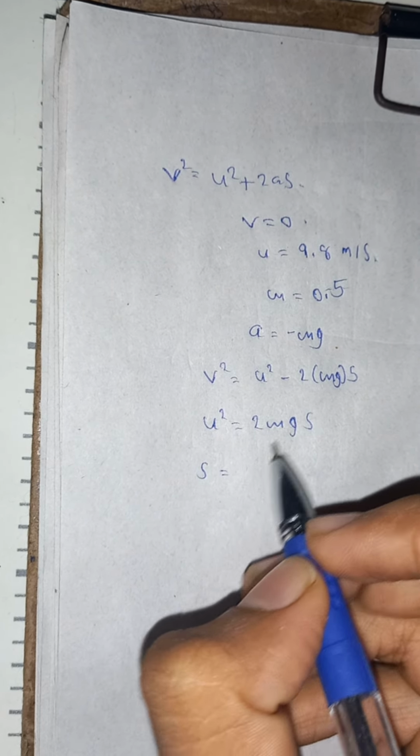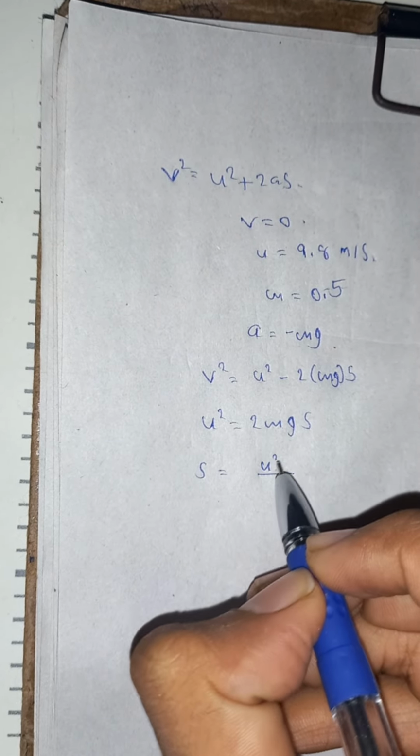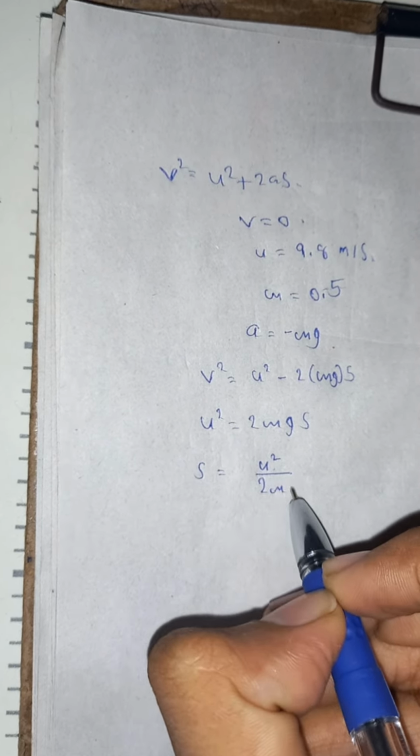Then distance traveled by the particle s is equal to u square by 2 mu g.